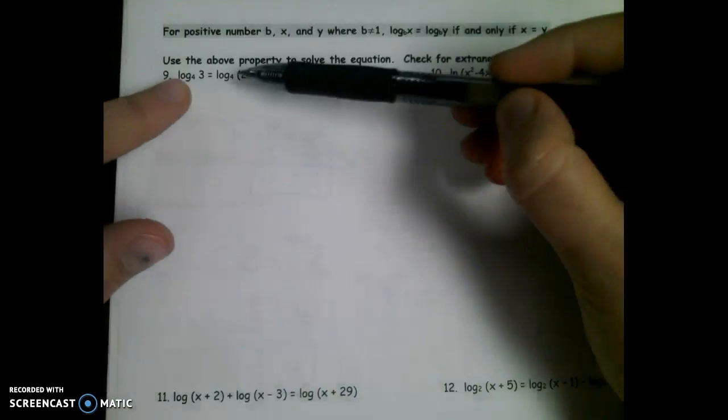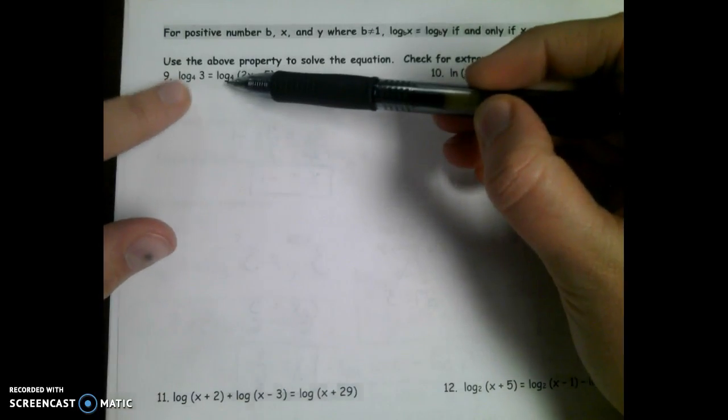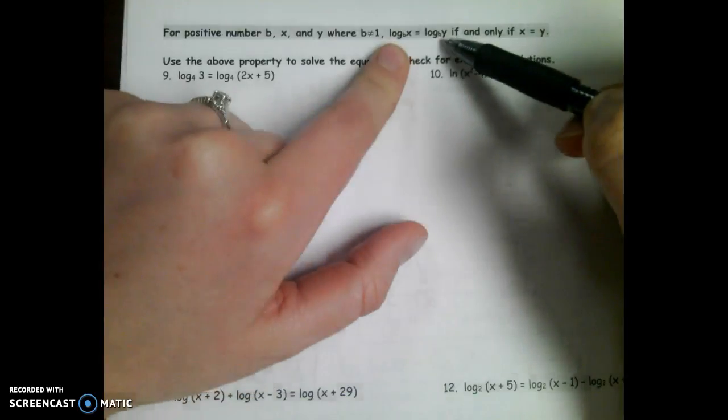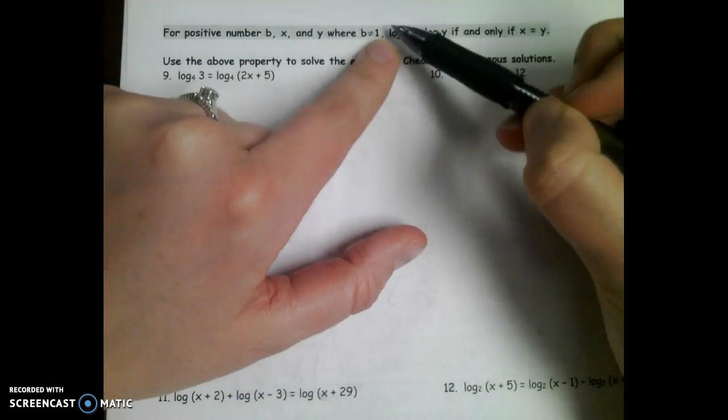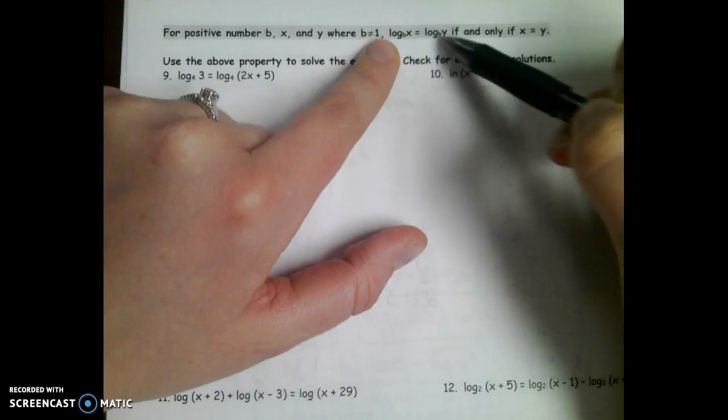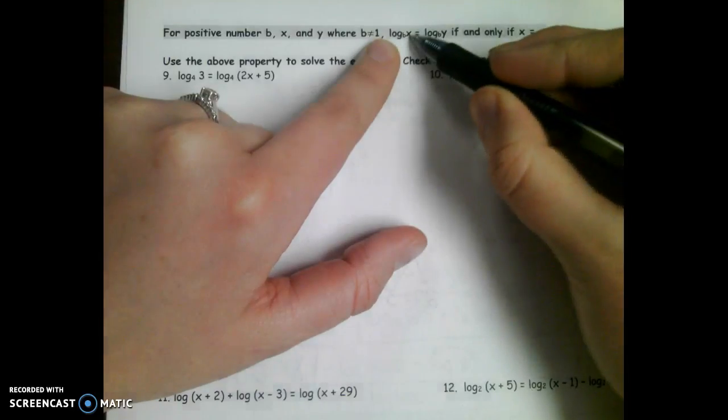So the first property we're going to look at is solving logarithms when you have a log on both sides of the equation. And all of the examples we're going to do today have a log on both sides of the equation. If you have logs on both sides with the same base, log base b of x equals log base b of y, then x must equal y. Kind of like with exponentials, if the bases match, then the other stuff has to match.